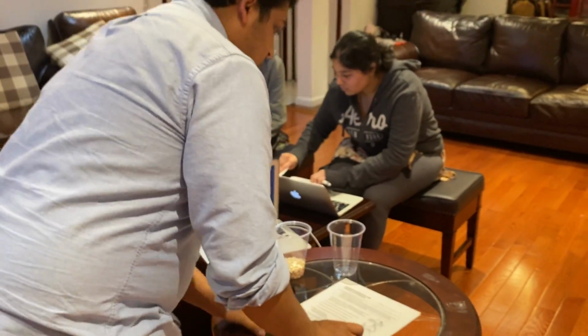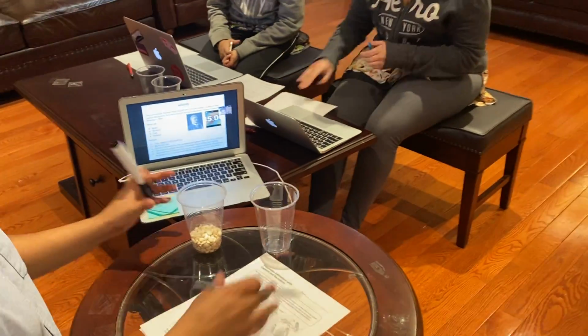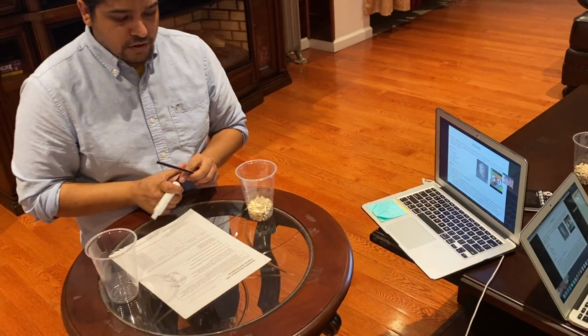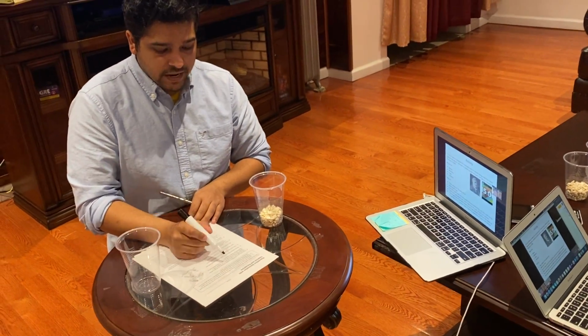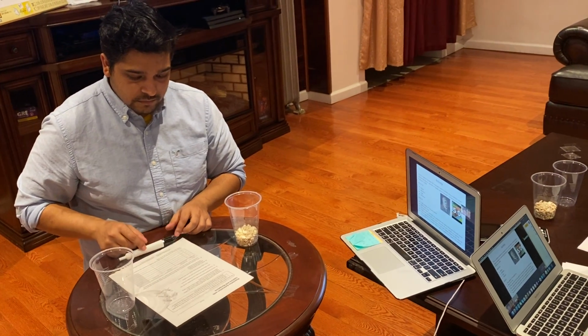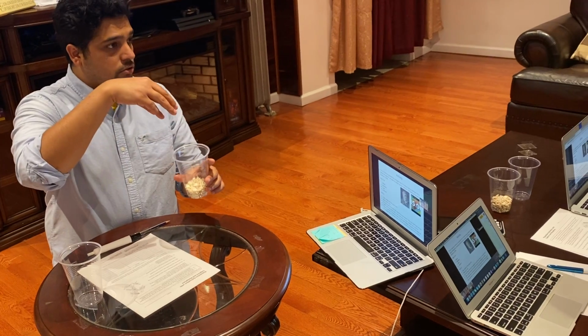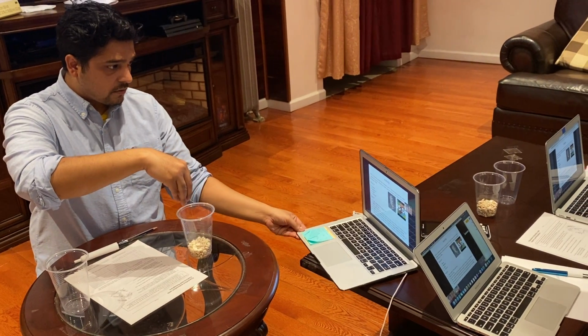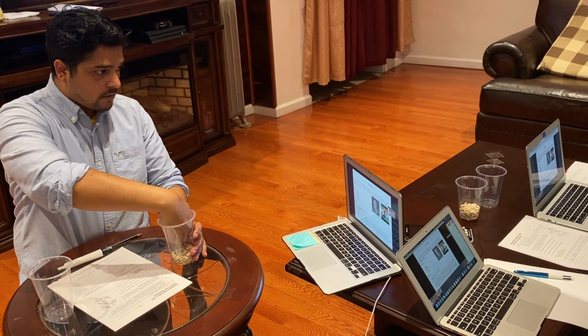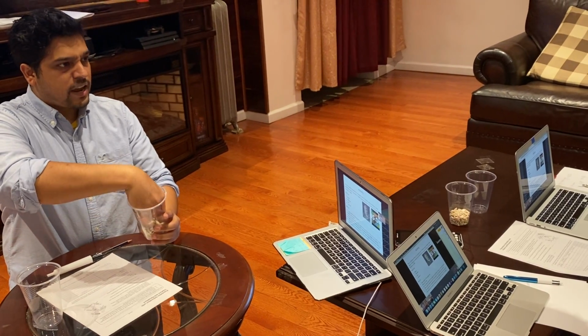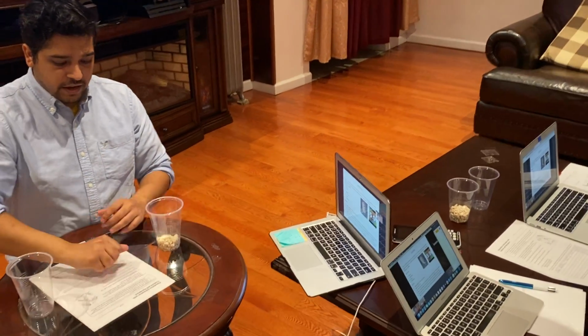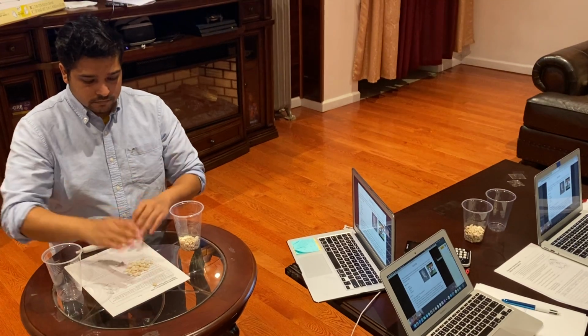So let's start. It says, number 1, from the cup, capture a handful of beans and count the number of beans that you captured. So I'm going to just capture a handful randomly, right?